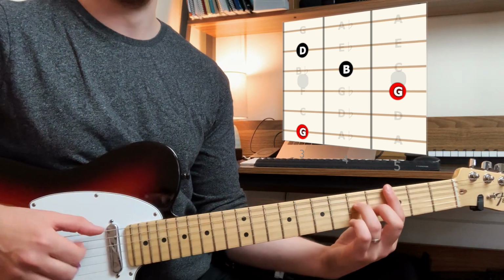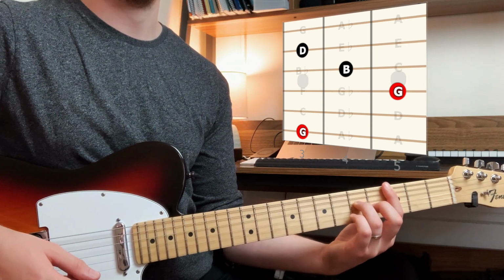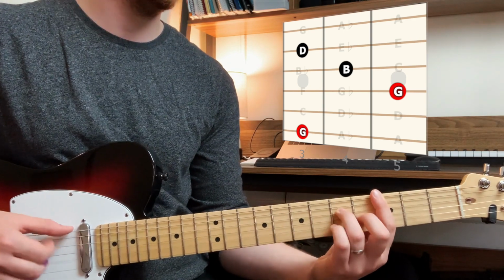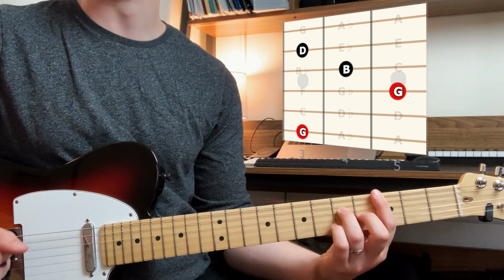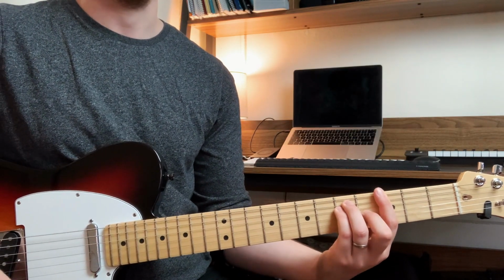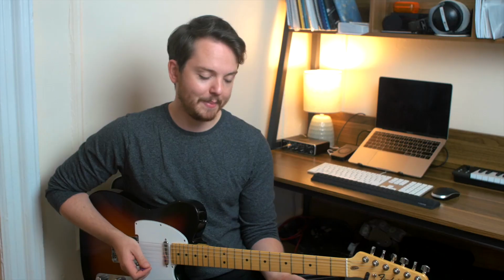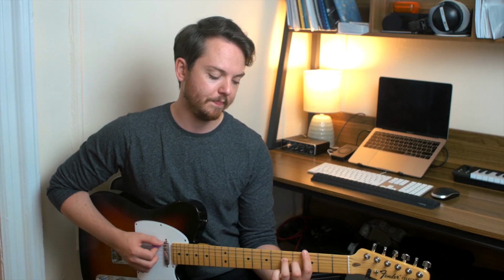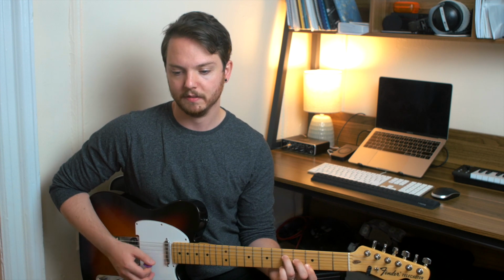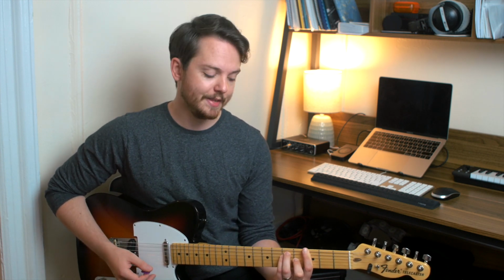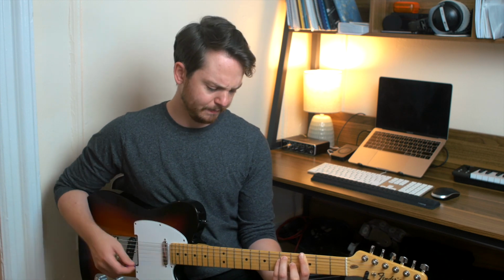Now this may look similar to a chord shape that you already know. We could see this as a skeleton version of our G major bar chord. Now what's happening in that G major bar chord? We're doubling the root note on the top, and we're doubling the 5th of the chord, the D, on the 5th fret of that 5th string.